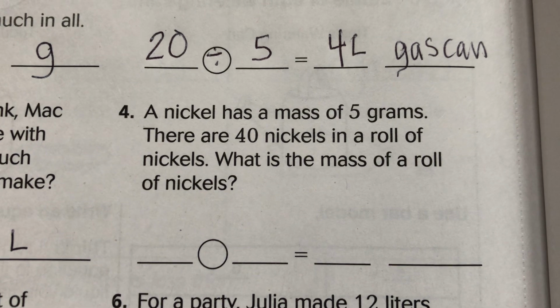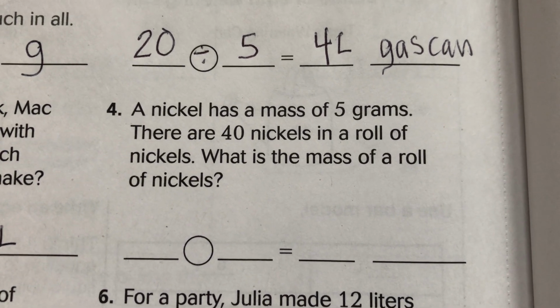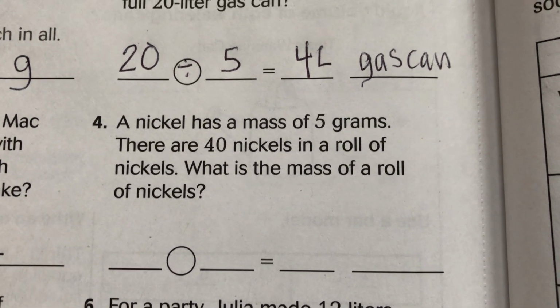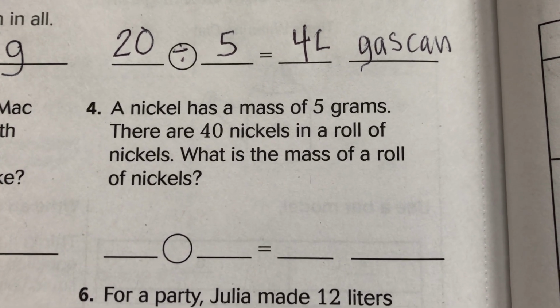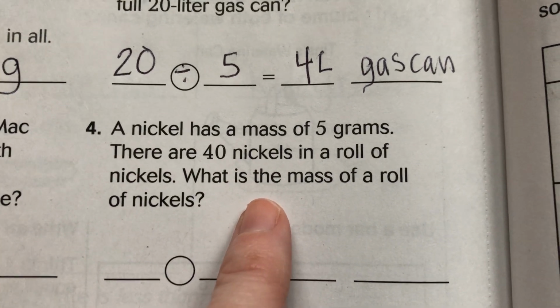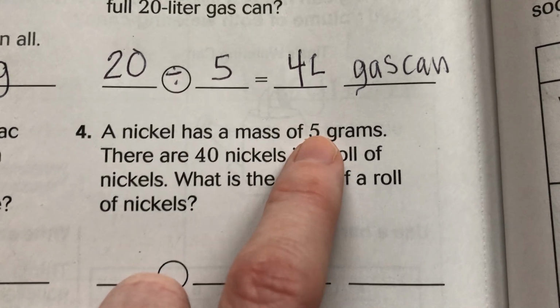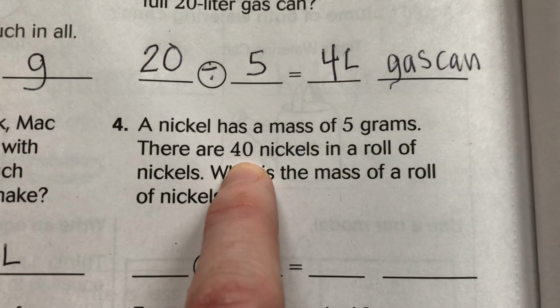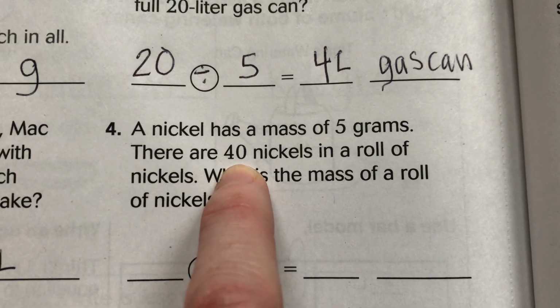A nickel has a mass of 5 grams. There are 40 nickels in a roll of nickels. What is the mass of the roll of nickels? So, when we get here, each of our nickels is 5 grams. There are 40 nickels all together.